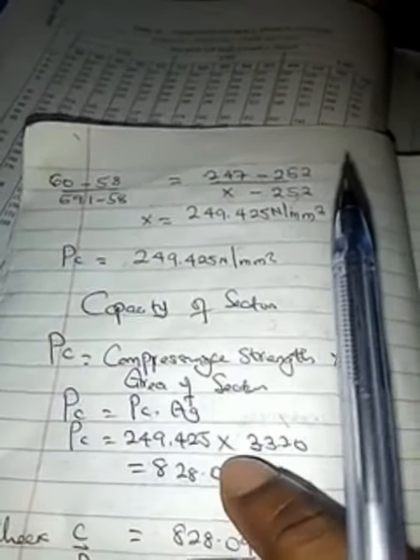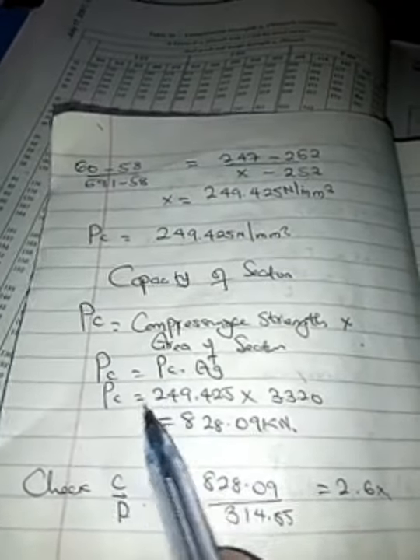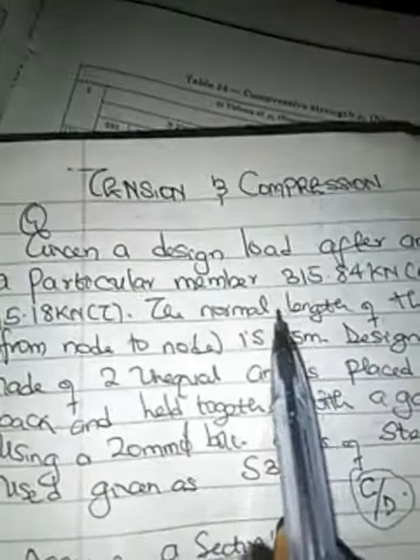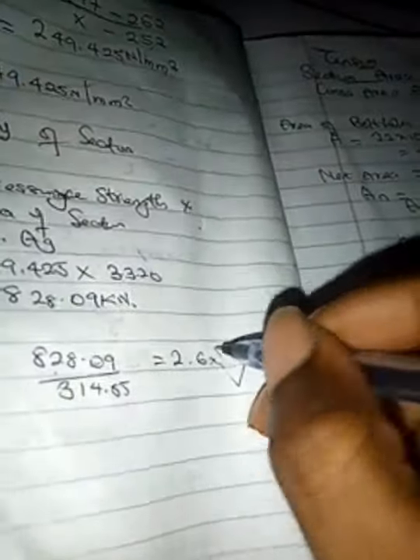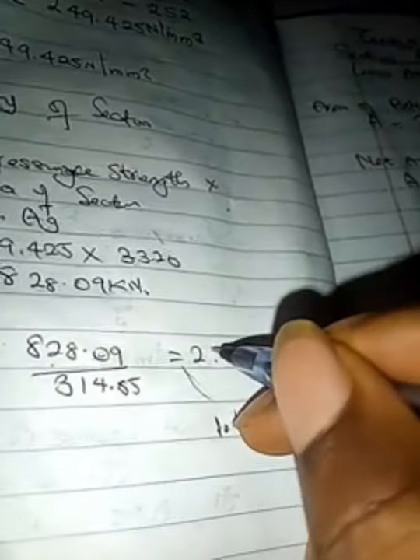Once you get this, you will now go and check, what is my capacity over demand? My capacity over demand is the PC we've designed for, which is 828.09, over the compressive force they've given us in the question, which is 315.84. So I'm going to do 828.09 over 314.84, and I'm getting 2.6. It means that this section I've chosen is not suitable. I have to design for another section, because the capacity over demand should not exceed 1.15, and we are having 2.6.